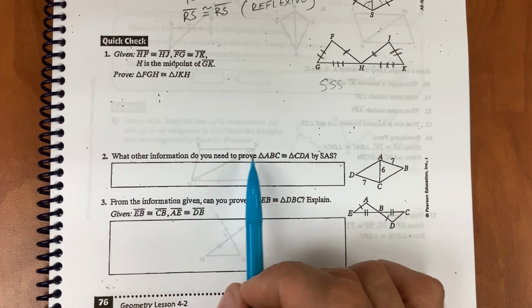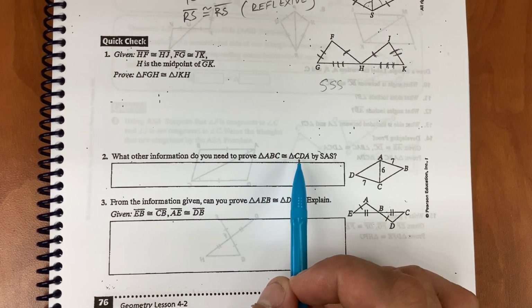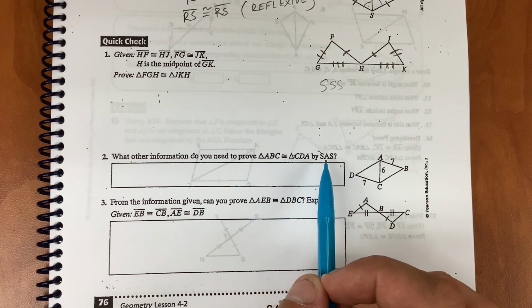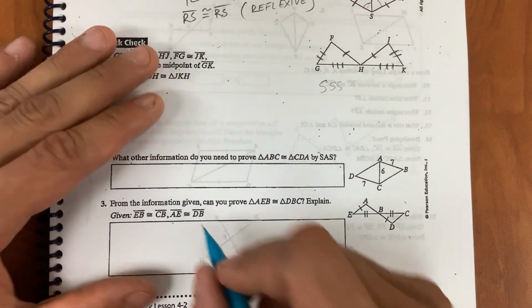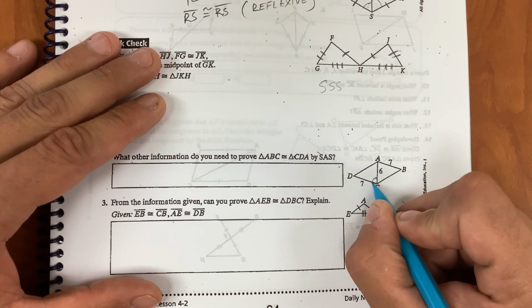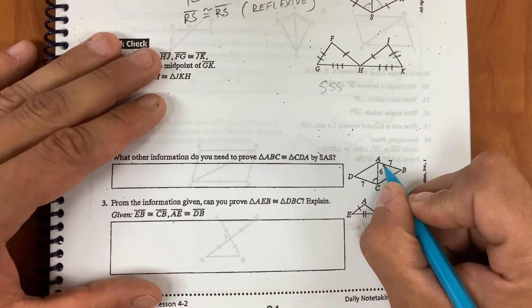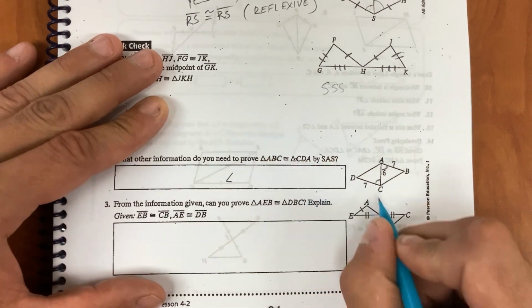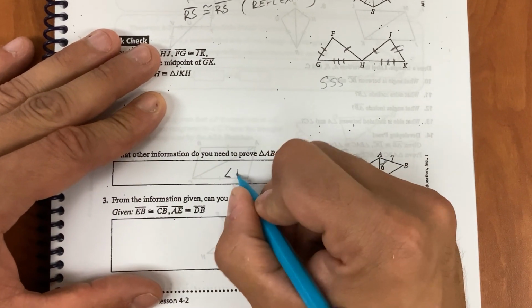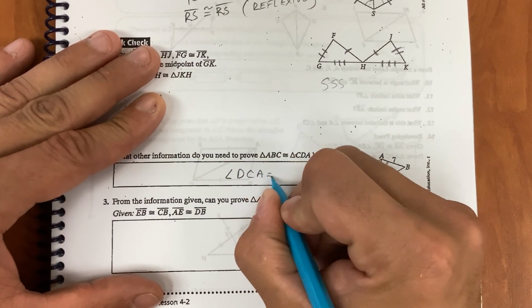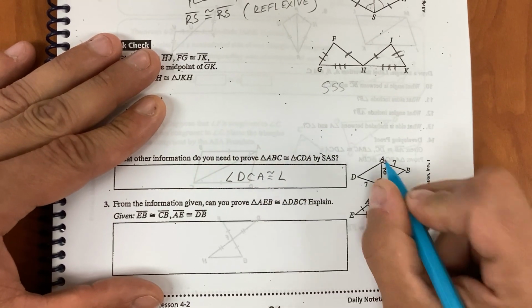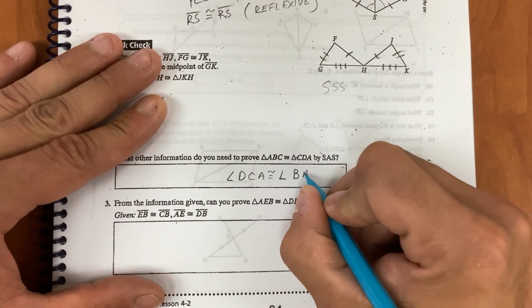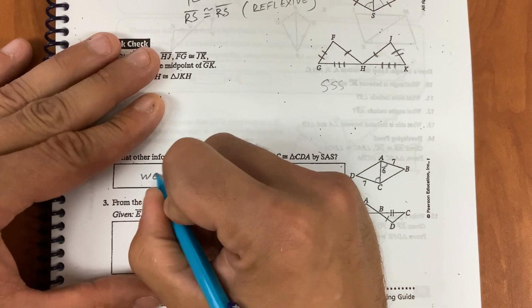What other info do you need to prove ABC is congruent to CDA by SAS? Okay, we would need to know that this angle here between the 7 and the 6 is congruent to this angle here between the 7 and the 6. Specifically, angle DCA is congruent to angle BAC. That's what we need.